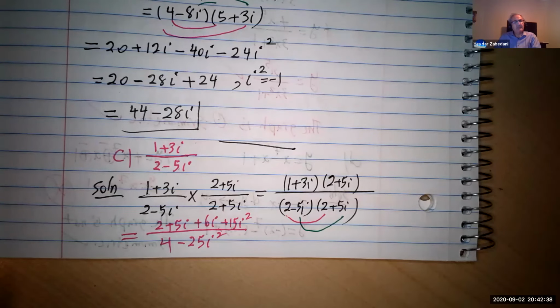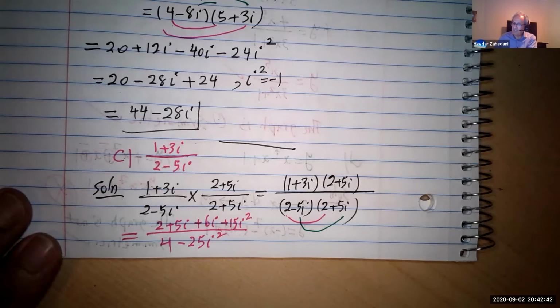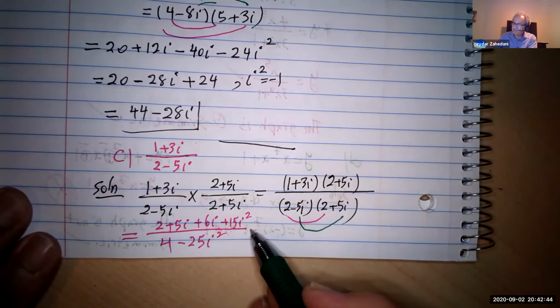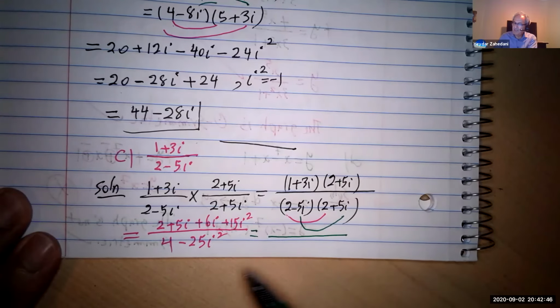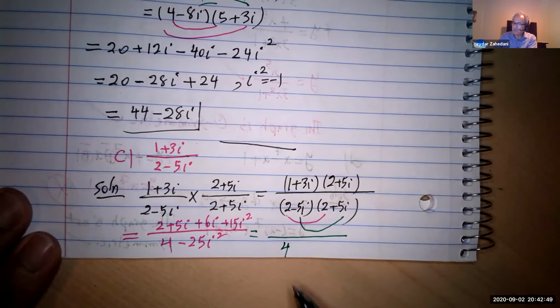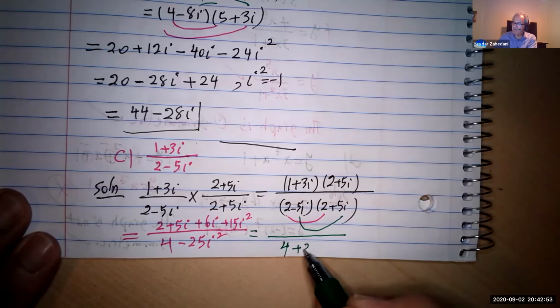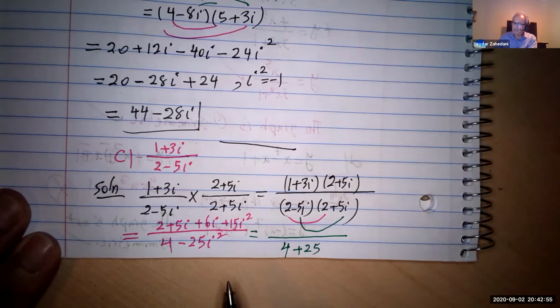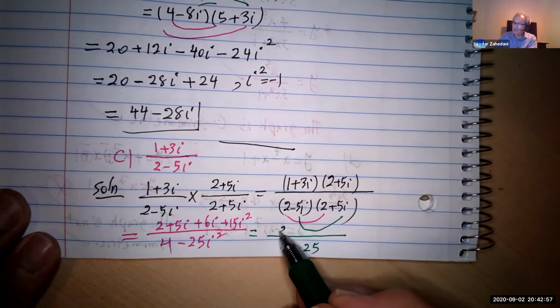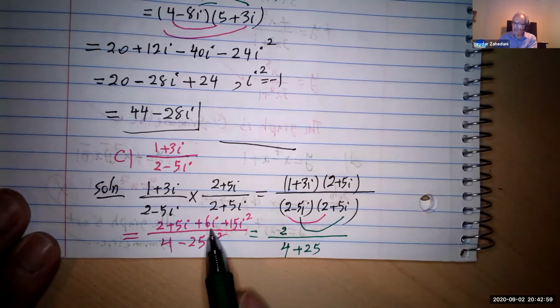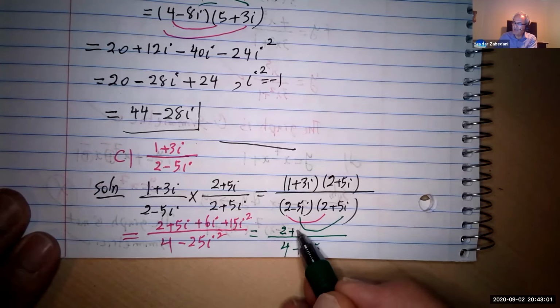Now you have to combine the like terms. The bottom one is 4, and you replace i squared by a negative sign, so we change this to a positive 25. The top, it's a 2. We have the 5i and the 6i, we get 11i.